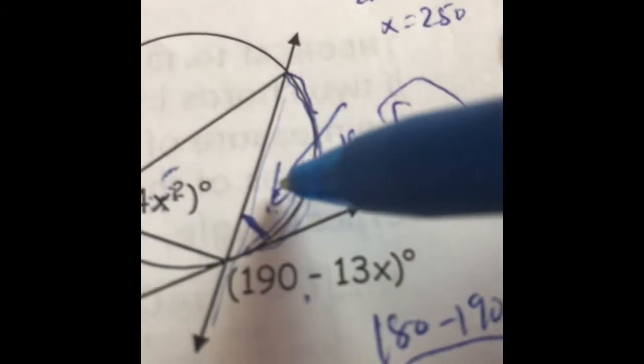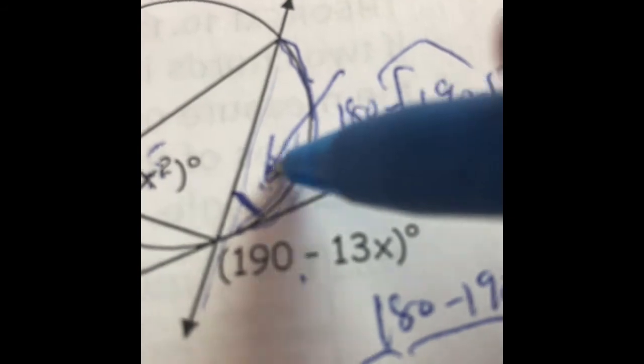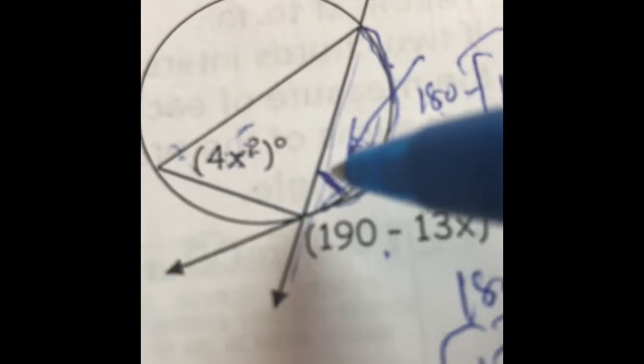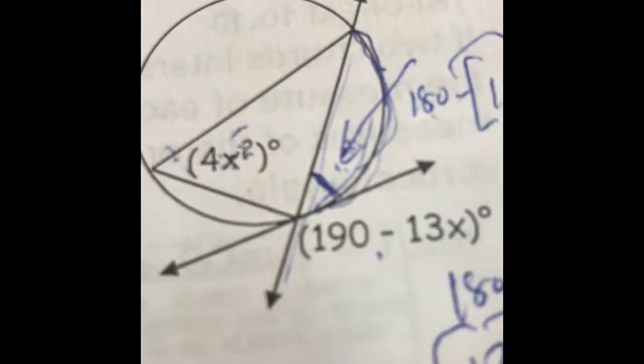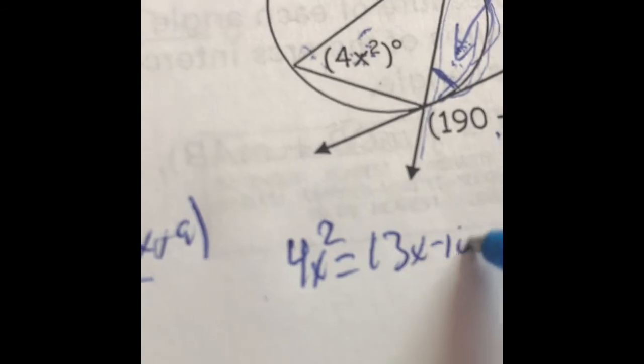So this angle is 13x minus 10. Now, this angle of 13x minus 10 is the same angle as 4x squared because both of these angles are half of the same arc. So what I can now say is 4x squared is equal to 13x minus 10.